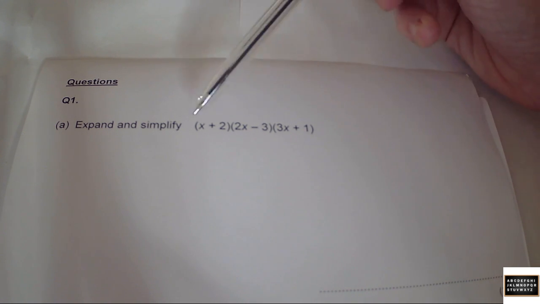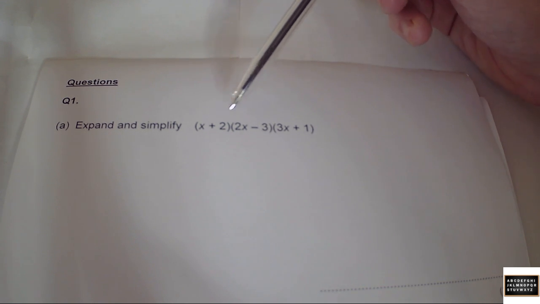You're going to start in exactly the same way. The important message from my point of view is to try and flag to you that making your life easier is sometimes worthwhile. It's not always possible, but in this particular question, you can see that this first set of brackets has a plus in the middle, and this last set of brackets has a plus in the middle.